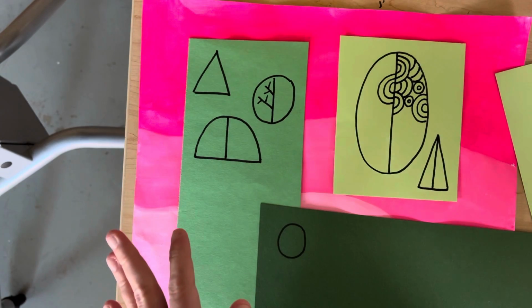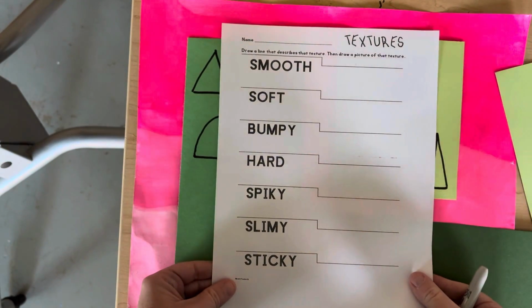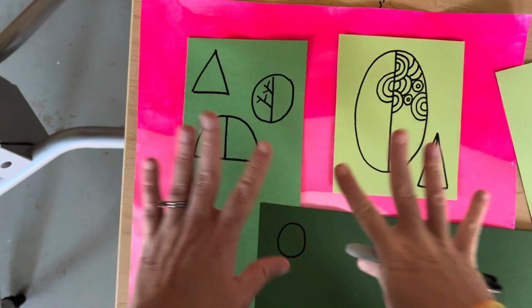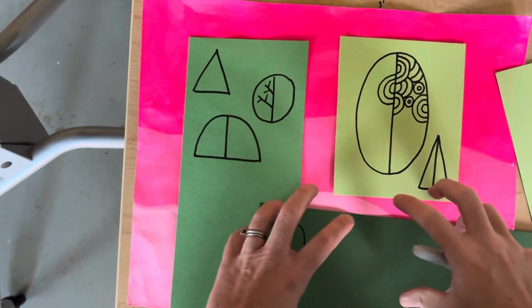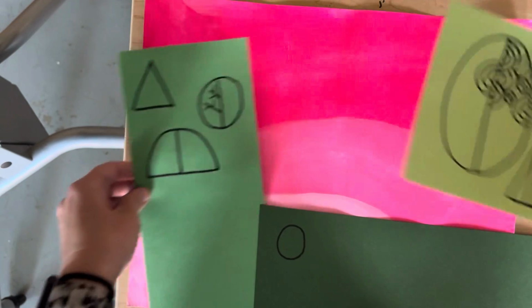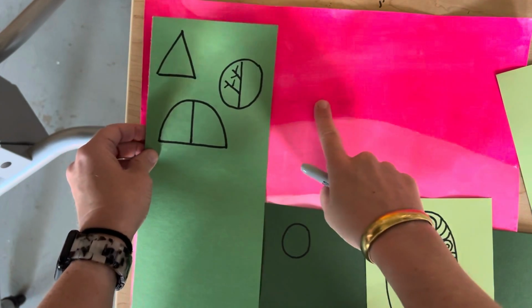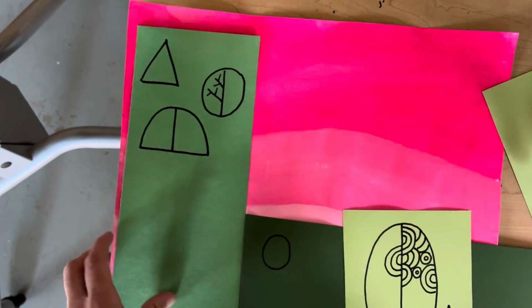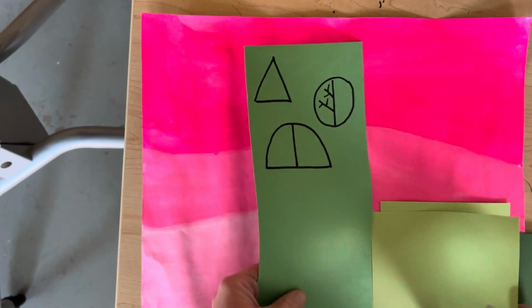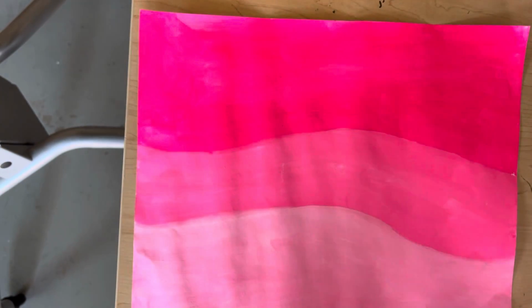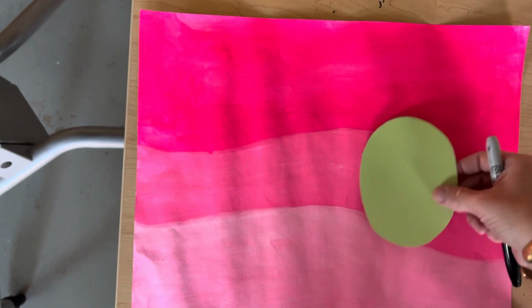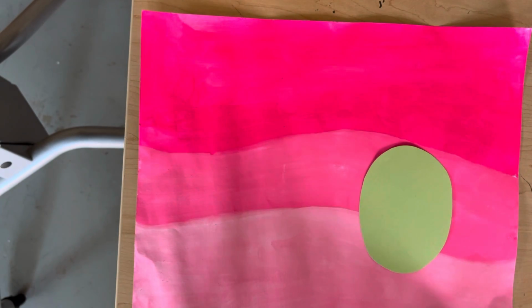Step 1, you're going to remind yourself what textures are. Step 2, draw big, medium, and small trees because you're gonna have big, medium, and small trees way in the background. Step 3, add texture. Step 4, you're gonna cut all these trees out.